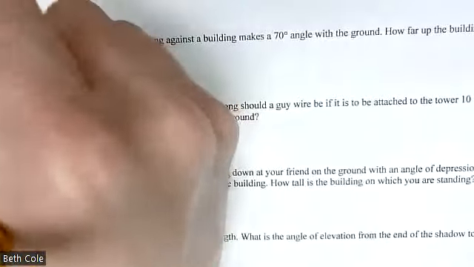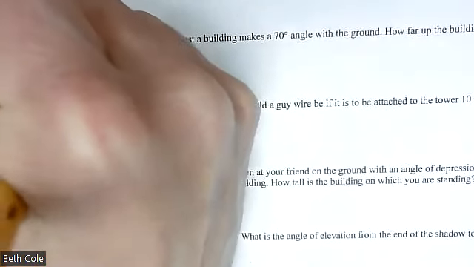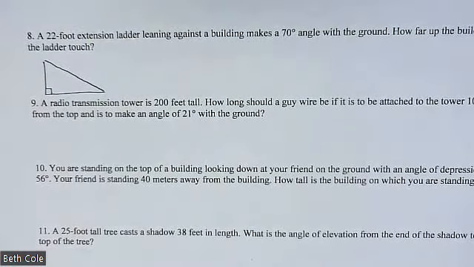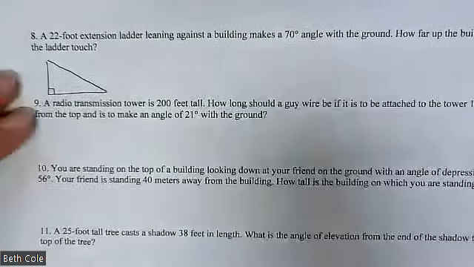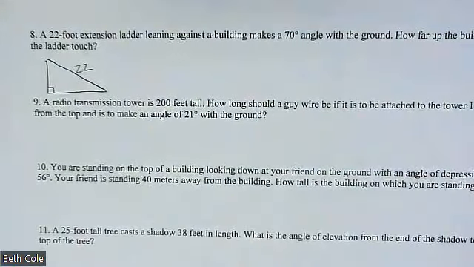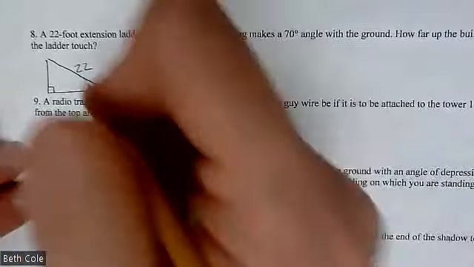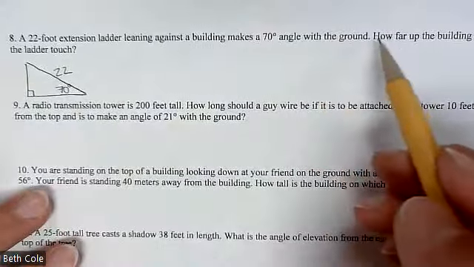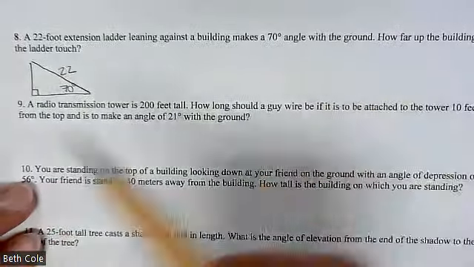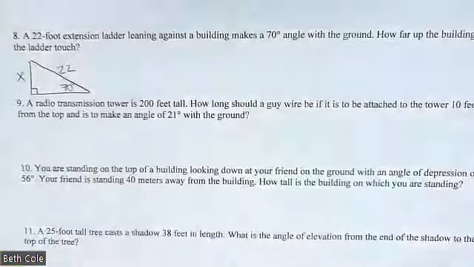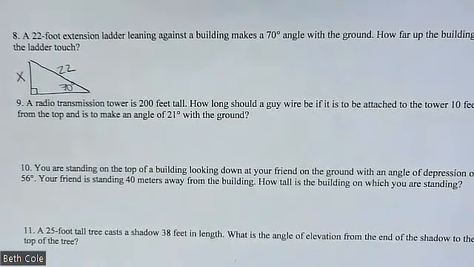So let's draw a triangle for number 8. And you're gonna have to, again, have an imagination. A 22-foot ladder is leaning against the building. Where does the 22 go on your triangle? If it's the ladder. Good, this is the ladder leaning against the wall. You gotta have a bit of an imagination. The 22 goes there. 70-degree angle with the ground. Again, just always put your angle down there at the bottom, 70 degrees. How far, so this is your question mark, your X value, how far up the building does the ladder touch? Where does X go? Yep, the opposite. So that's the setup.